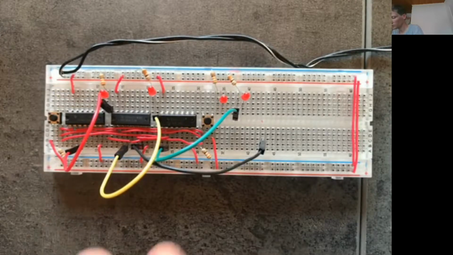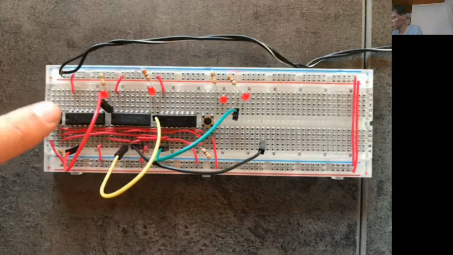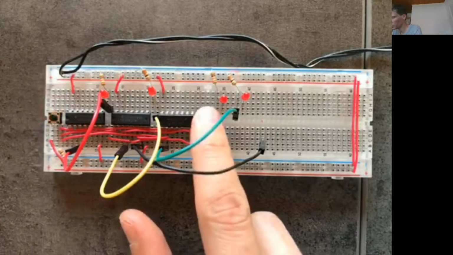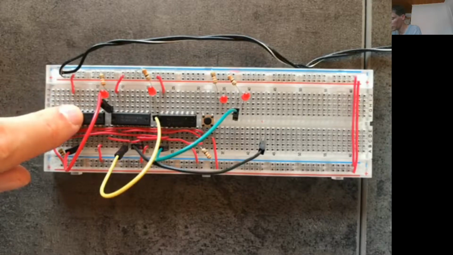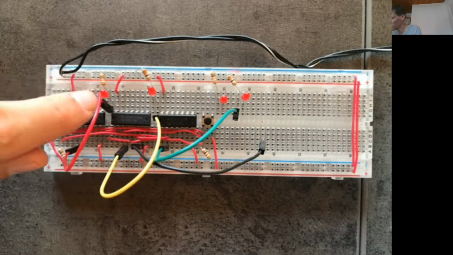So what I've done here is I've built a small circuit in order to demonstrate this. I have 2 switches, here and here. First, I connected them to the AND gate, and the output of the AND gate I connected to this LED.